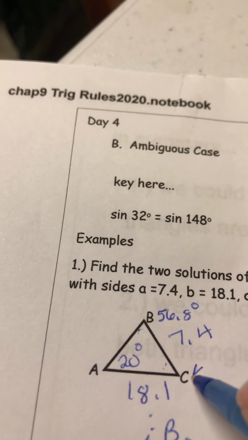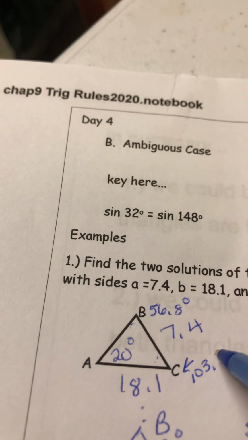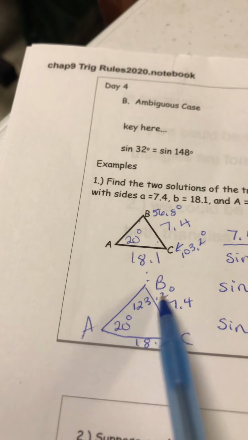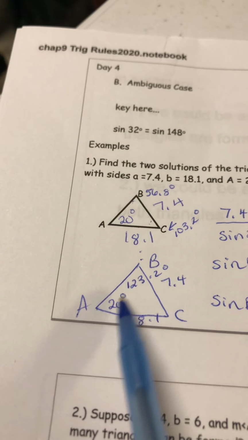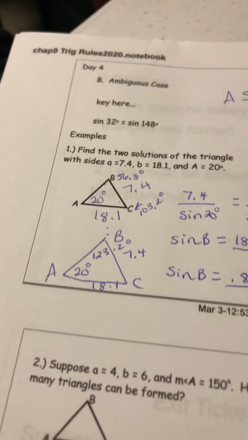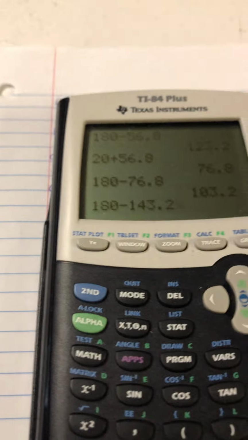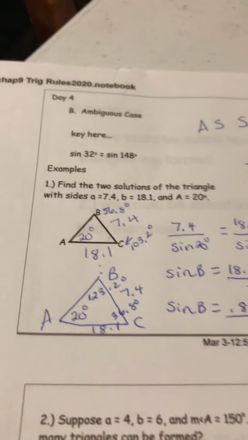Oh, okay, so this implies then angle C is the obtuse angle of this triangle, 103.2 degrees. Whereas over here, it's obvious you can only have one obtuse angle in a triangle. So if I add those up, I'll get 143.2. If I subtract that from 180, that angle is 36.8 degrees. So both triangles' angles are solved.